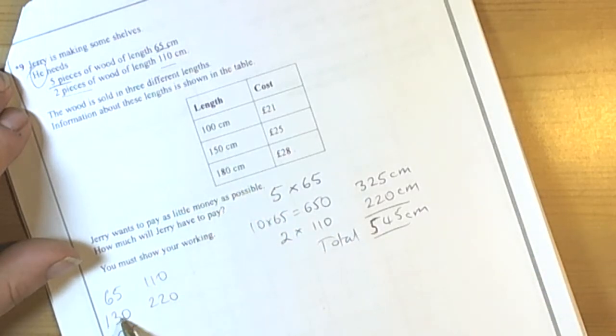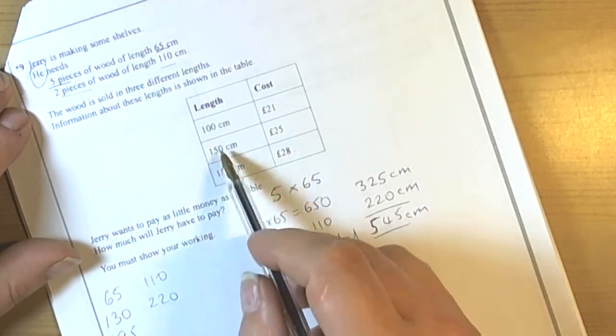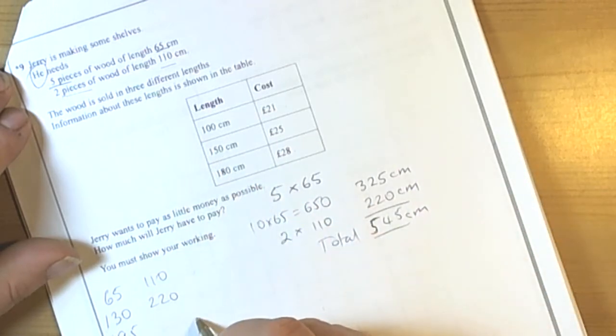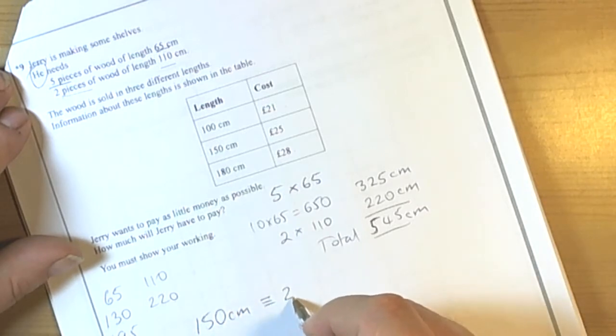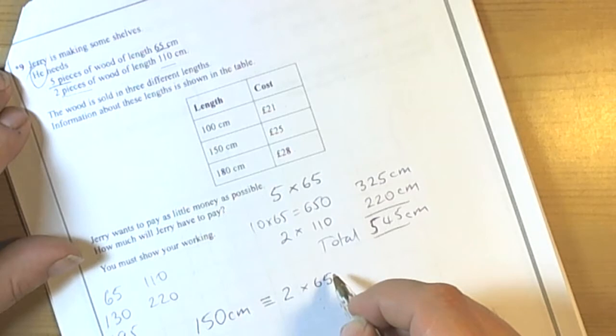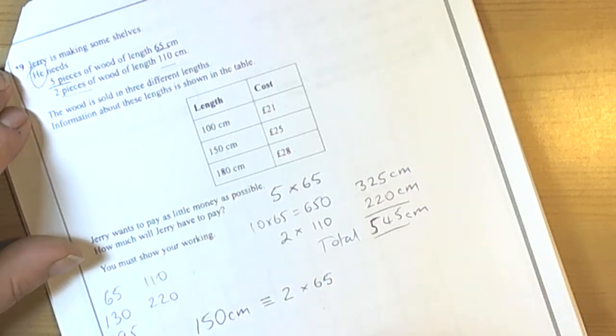150 would make 2 of those and only leave us a bit of waste, so I'm going to try that. So we've got 150 centimetres, gives me 2 times 65. I need 5 lots of 65, so let's have a look. So another 150 would give me 2 lots again.